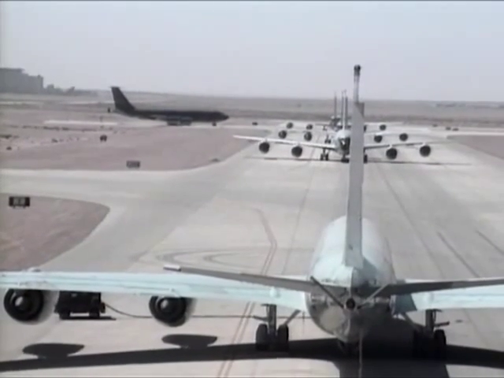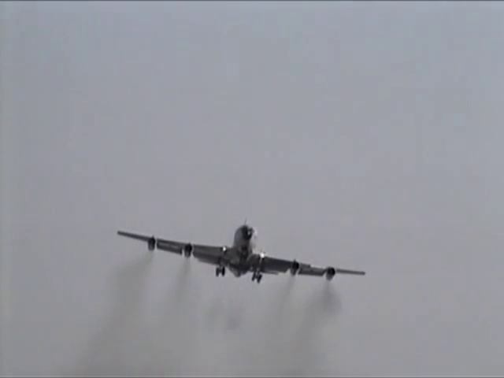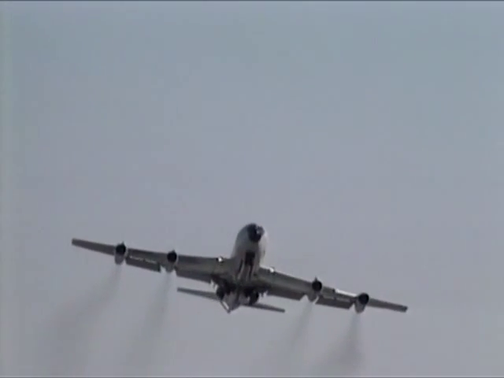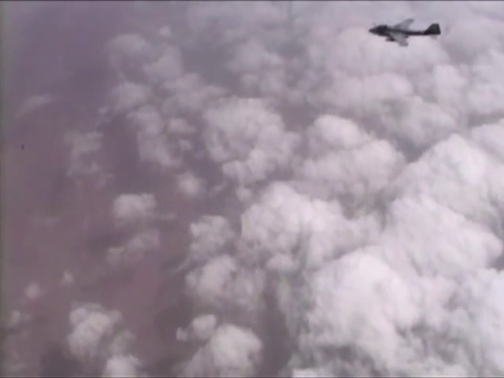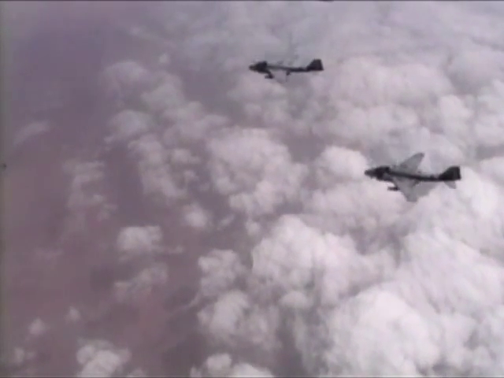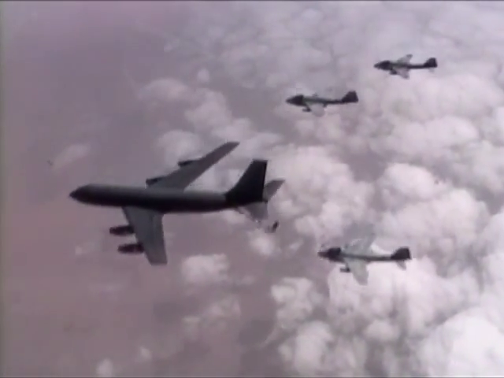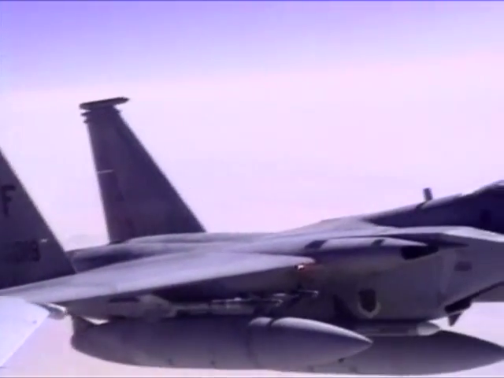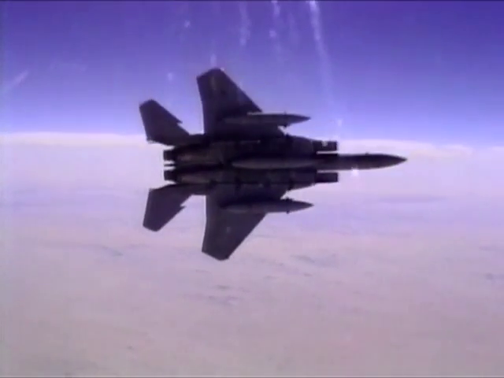We began to open locations throughout Saudi Arabia. And as we began to get more operating locations, we moved tankers into locations in Oman, the United Arab Emirates, and as well as Diego Garcia. The coalition would eventually have close to 3,000 planes. These fighter and attack planes patrolled the desert, providing cover for the largest military airlift in history.